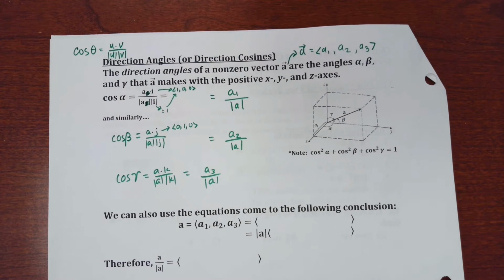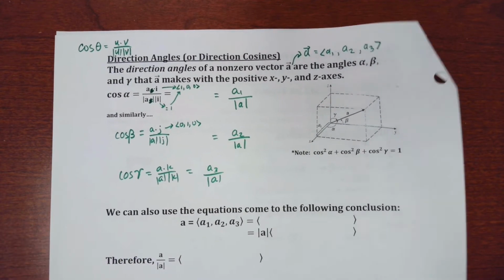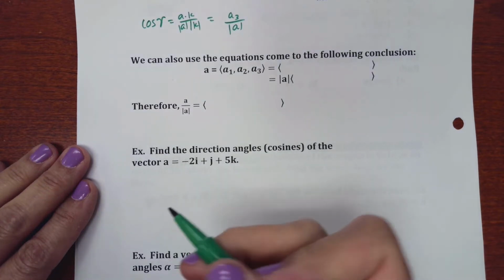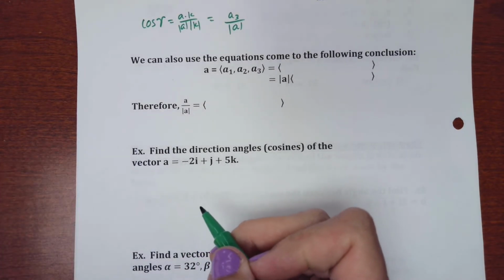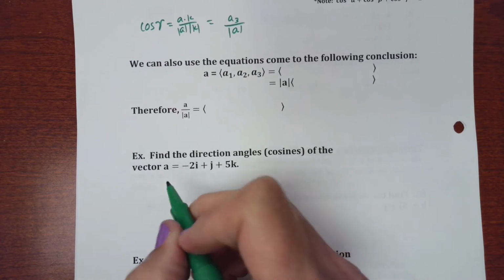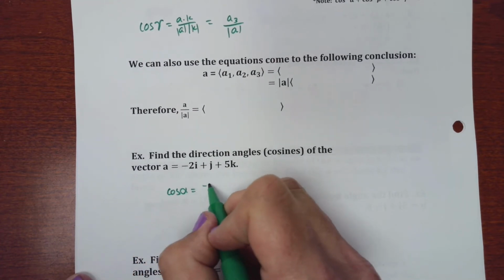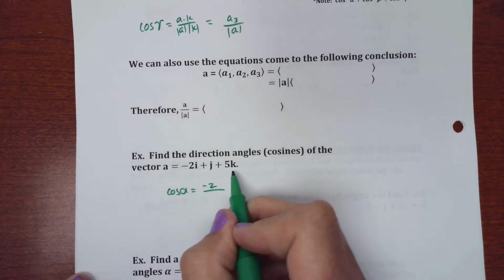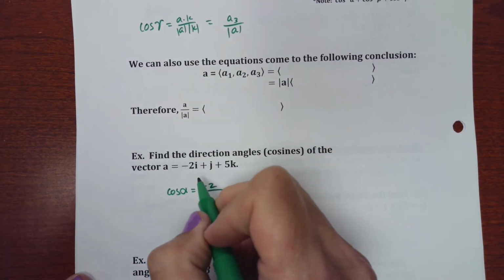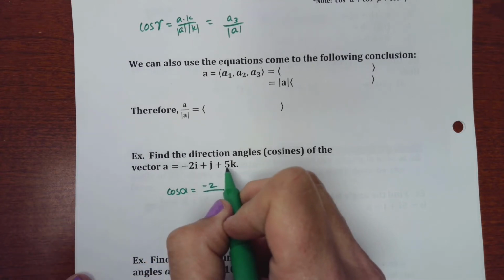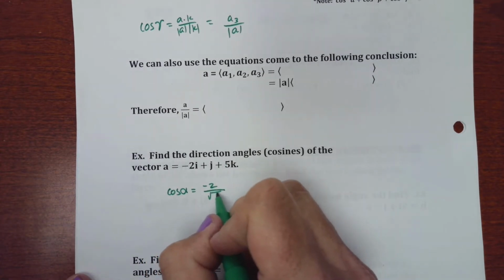So actually, let's skip this for a second and go down to the next one. Find the direction angles, or the cosines as they are called, of this. If we want to find the first one, we know that the cosine with the x-axis, alpha, is going to be -2 over the magnitude of this vector right here. For the magnitude, I would square everything, so 4 plus 1 plus 25, that would be 30, so square root of 30.